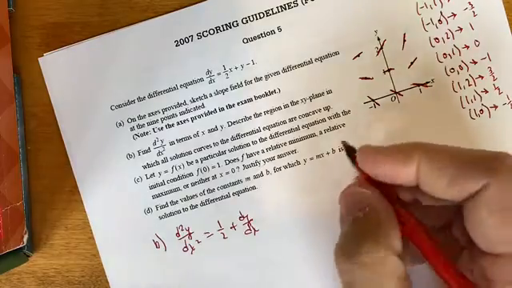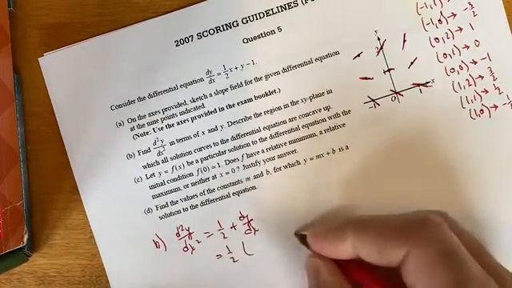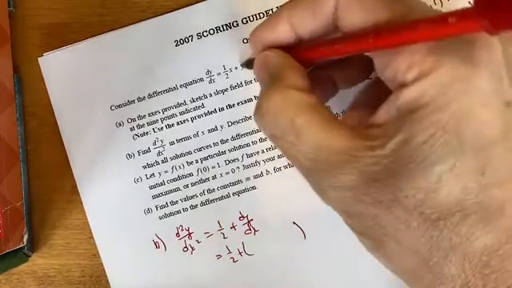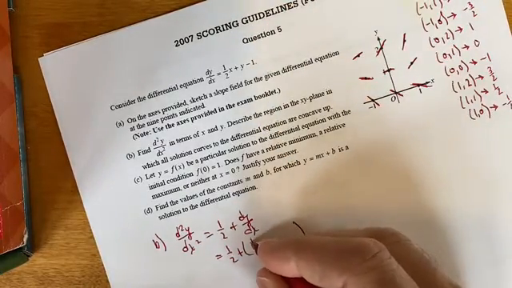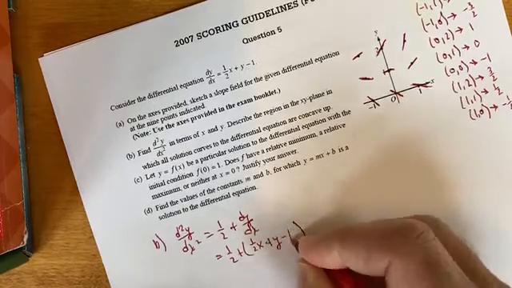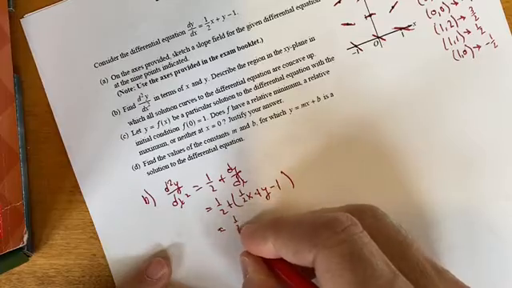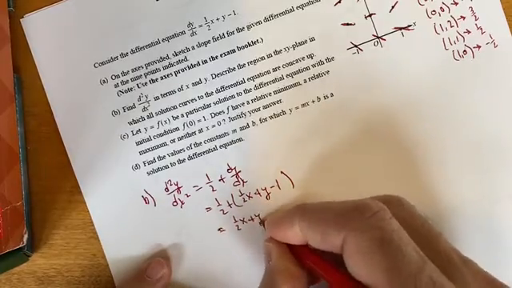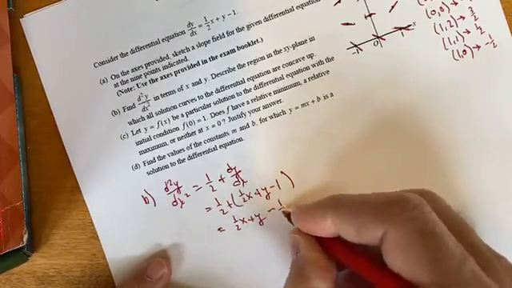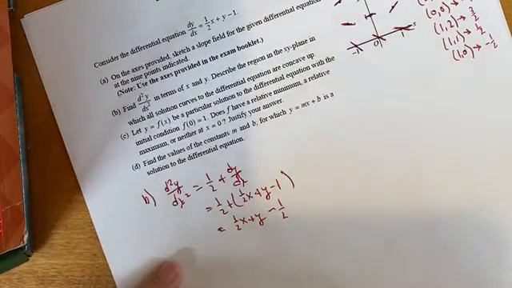Derivative of -1 is 0. So that's 1/2 plus this, 1/2 x plus y minus 1. And that is 1/2 x plus y minus 1/2. Okay? That is the second derivative.